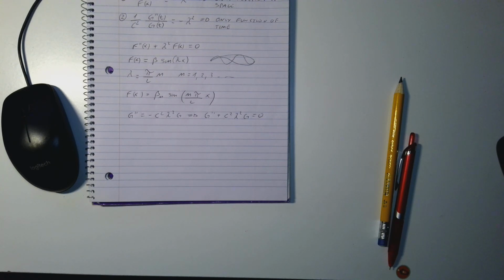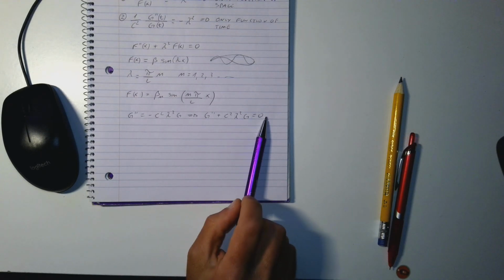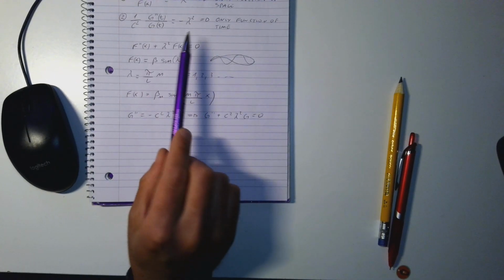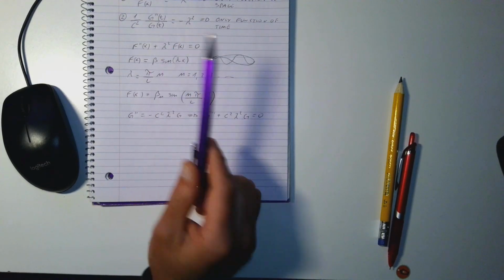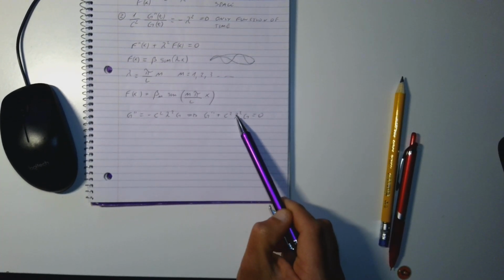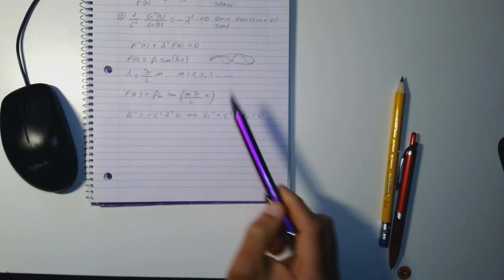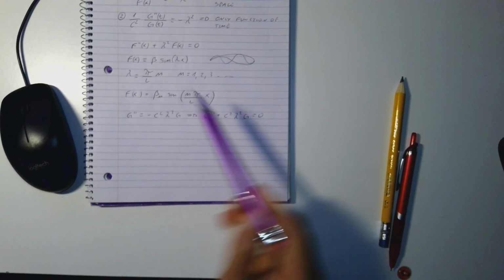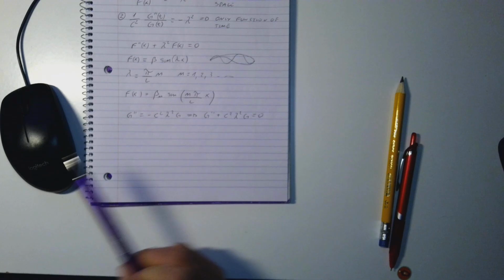Even in this case, the equation is not much different from the one we had before. The only difference is that we have c squared times lambda square as a multiplier for our function g.